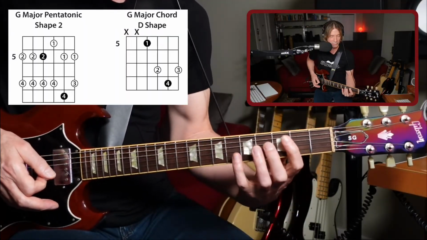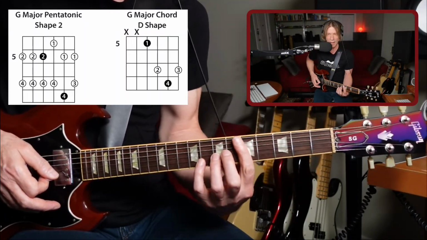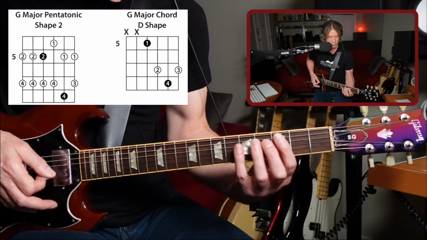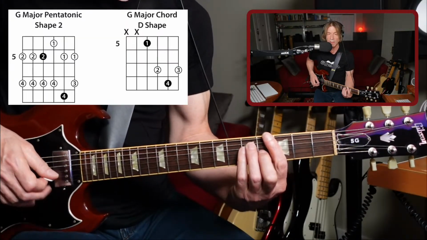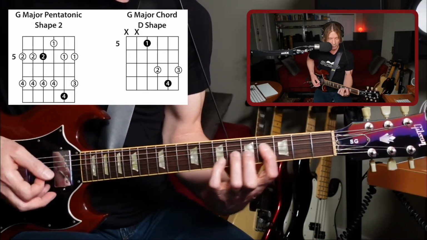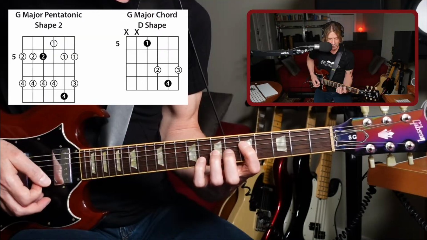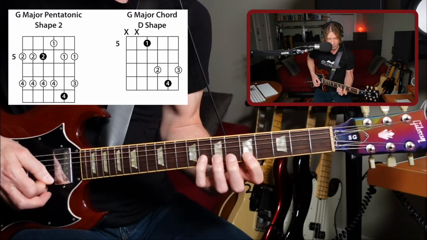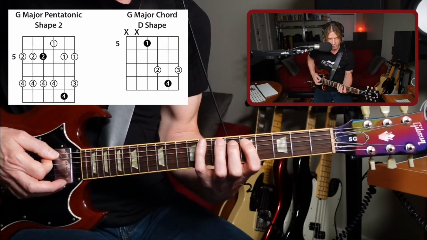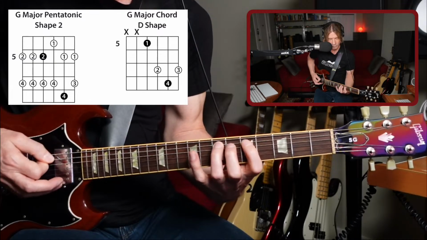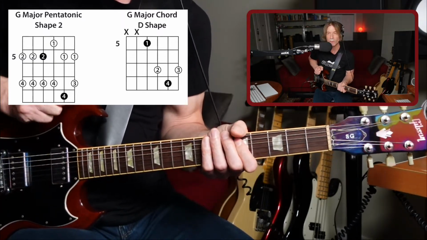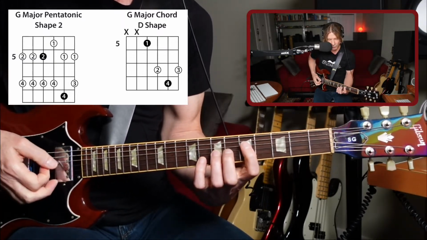The whole purpose of this is to be able to play up and down the fretboard, vertically, horizontally, every way possible up here. So now we're in G as well right here. Now we'll do the same thing here. Here's the first string set.